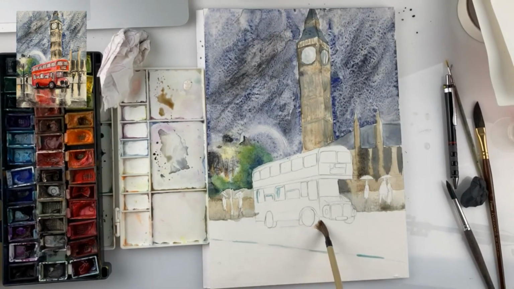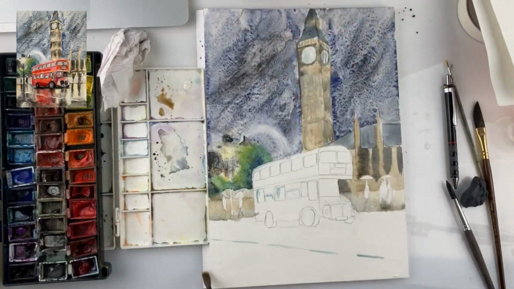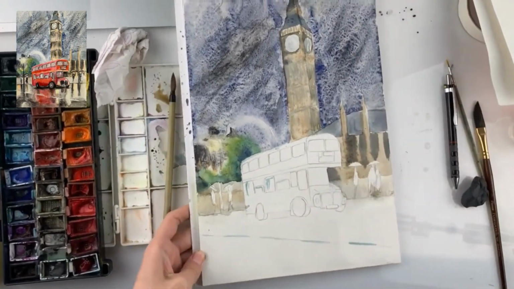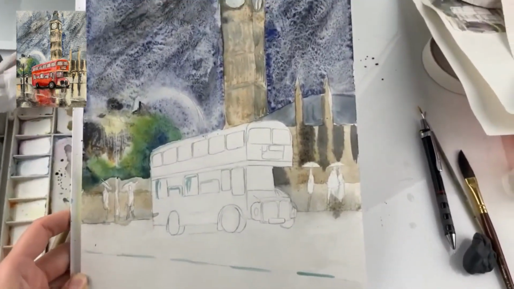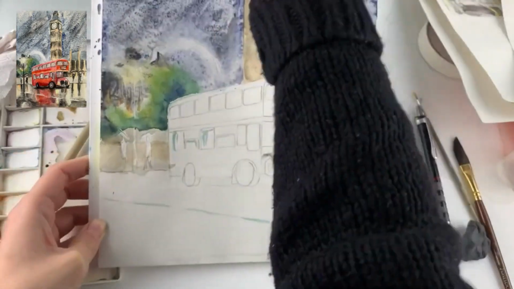We'll leave the bus for later. Right now, we'll work on the reflections. I want to finish all the wet-on-wet work with the background before moving on to the bus. So, now I'm wetting the paper and tilting the sheet so that the paint flows downward, as all the reflections will be flowing downwards. Since I'm working with block-bound paper, it's easy to tilt. If you're working on a board, you can also tilt it at an angle.